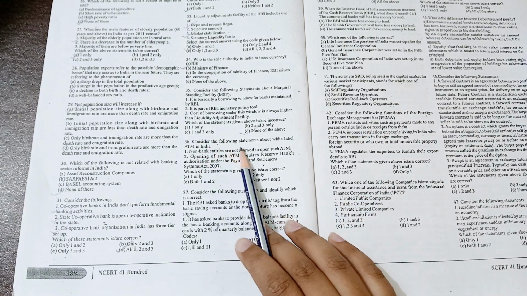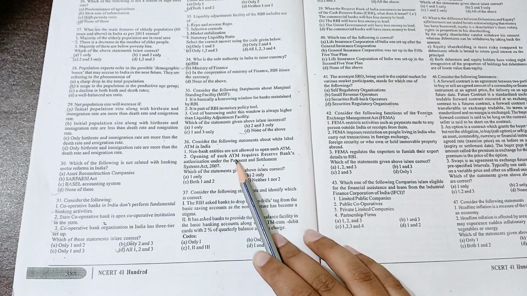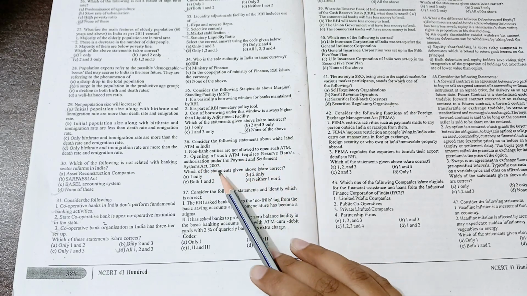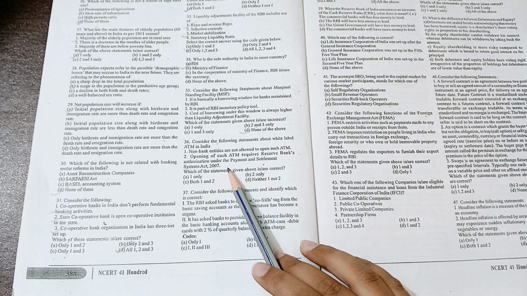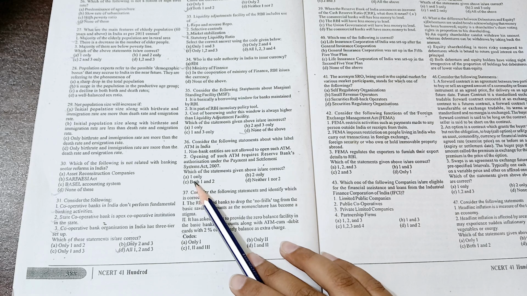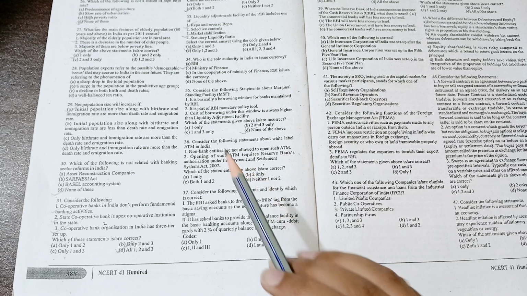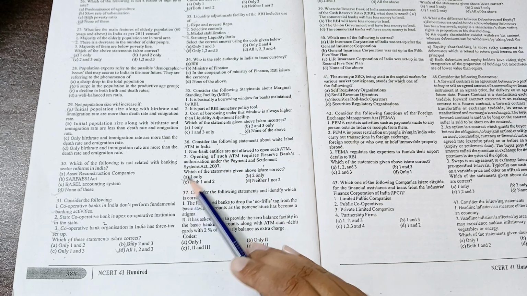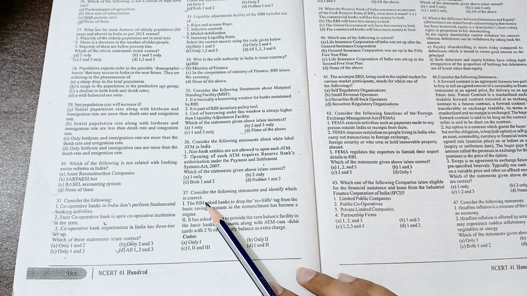Consider the following statements about white label ATM in India. Non-bank entities are not allowed to open such ATM. Opening of such ATM requires Reserve Bank's authorization under the Payments and Settlement Systems Act 2007. Which of the statements given above is or are correct? Please answer. Option A, one only. Non-bank entities are not allowed to open such ATM.